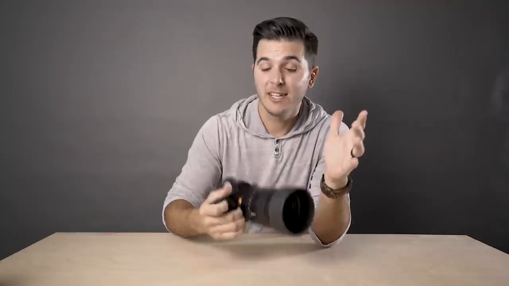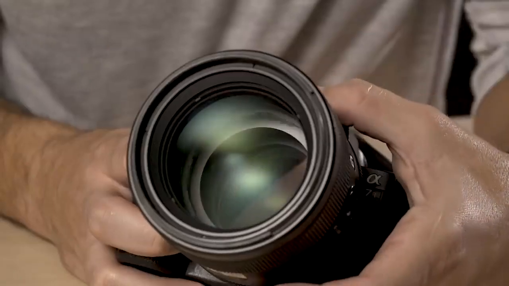Then you move to lenses in like the $1,500 to $2,500 range, like this guy. This is Sony's 85mm f1.4, which means it can open up huge and let in a ton of light. So with aperture, the lower the number, the more light there is.